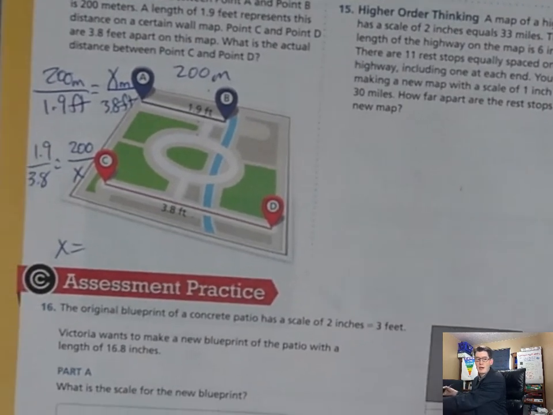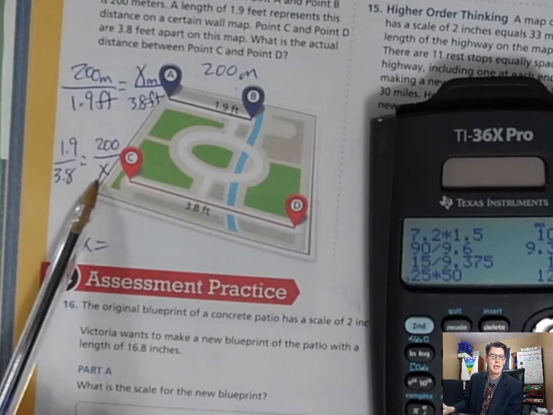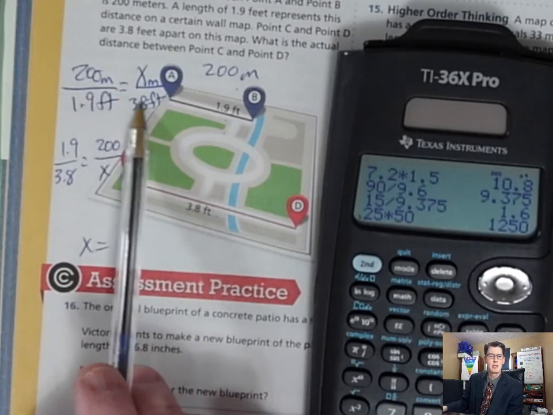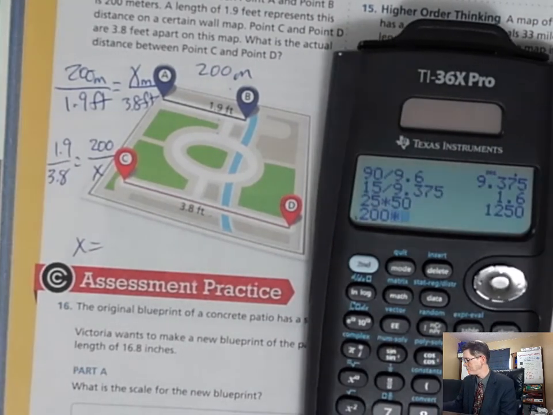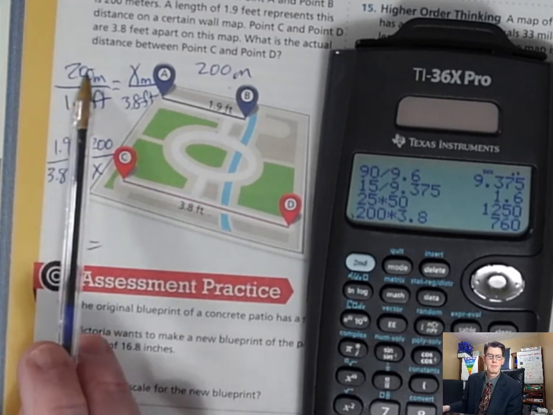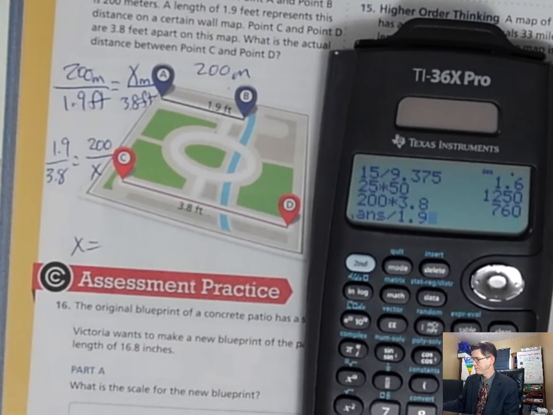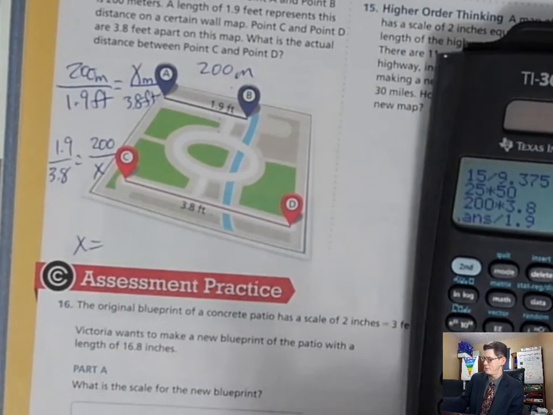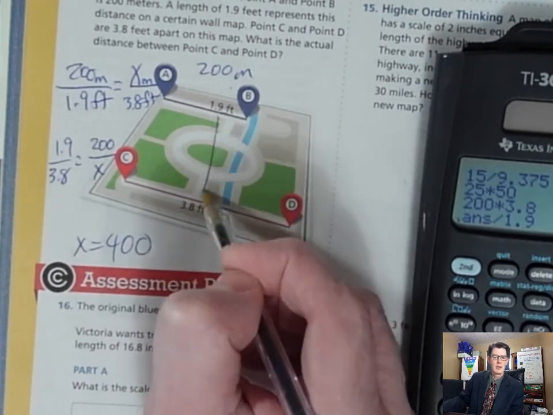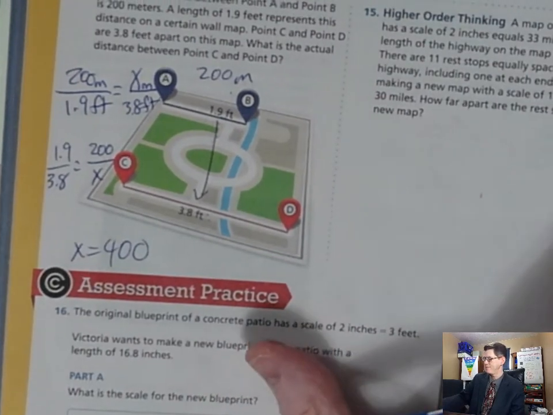I don't know what it will be, so I'll work it out here. It's a lot of numbers to work on. You might already see that I'm just timesing by 2, so I'm just going to times that number by 2. But if you can't see that, we can cross multiply 200 times 3.8, and then divide by 1.9. However way you work that out, you'll get the 400. But if you were able to see, wait, this is just double, you can just times that number by 2 if you're able to see proportions quickly.